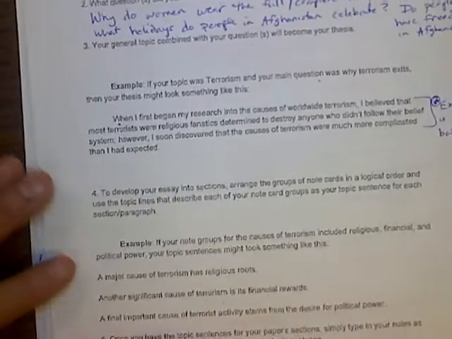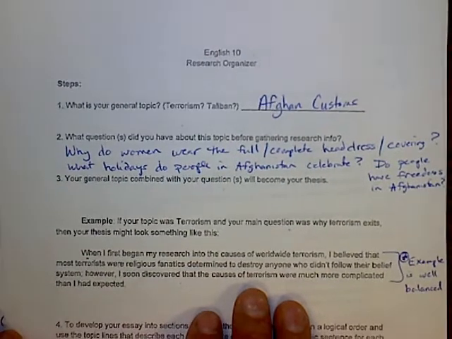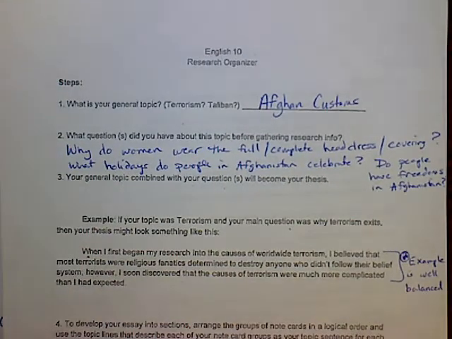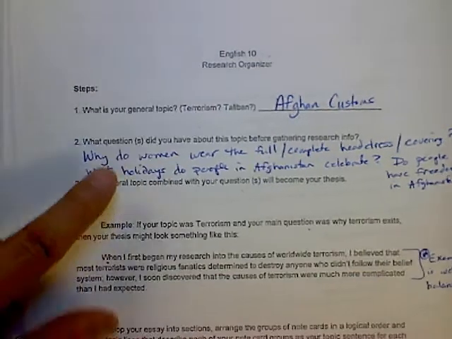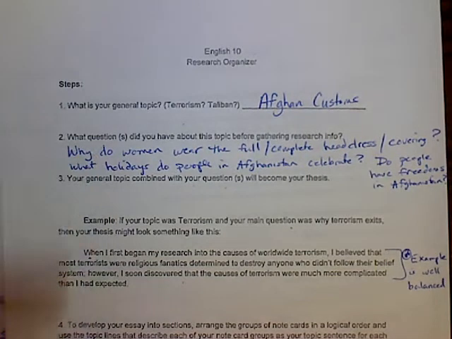Once we got our general topic down, in the research process, really we start talking about what research is: we're searching for an answer, which means we have some kind of generalized question. And so the organizer helps in this process by laying out what question or questions did you have about the topic before going into research.